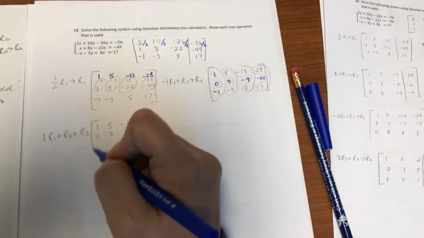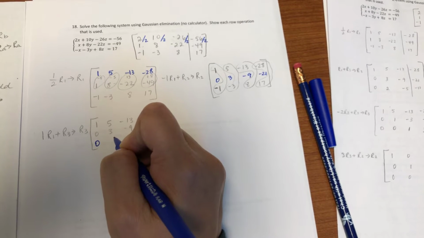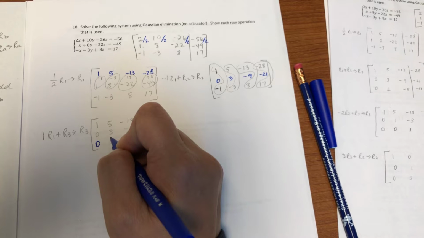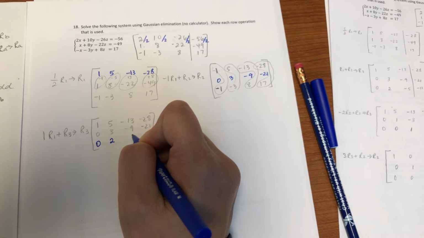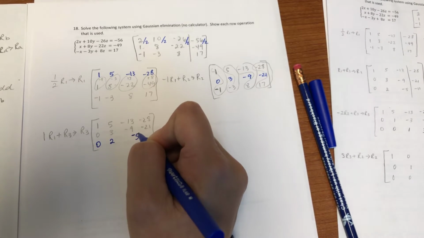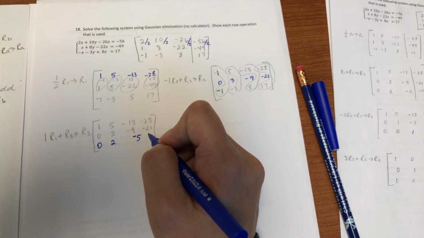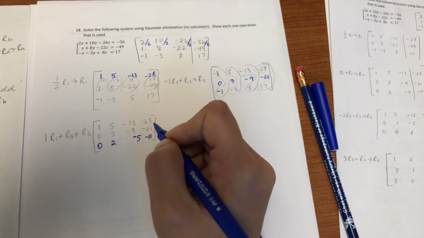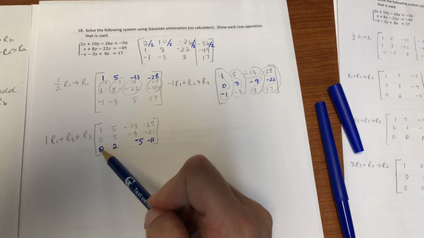I'm going to choose a different color so you can see. That would be 0, 5 minus 3 would be 2, -13 plus 8 would give me -5, -28 plus 17 gives me -11. And so now I have step 1, step 2, step 3 done.